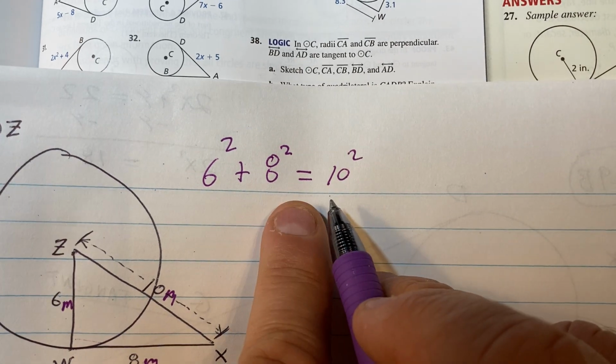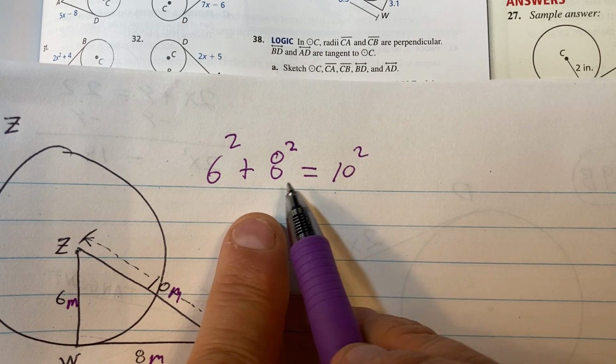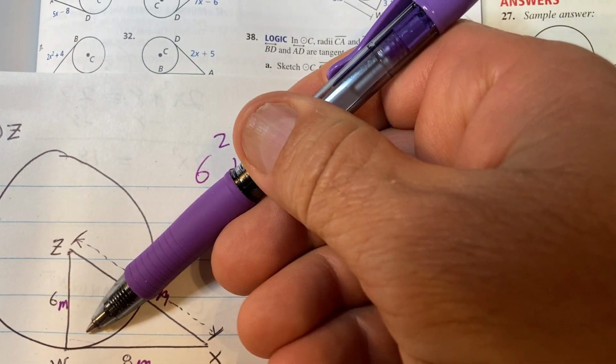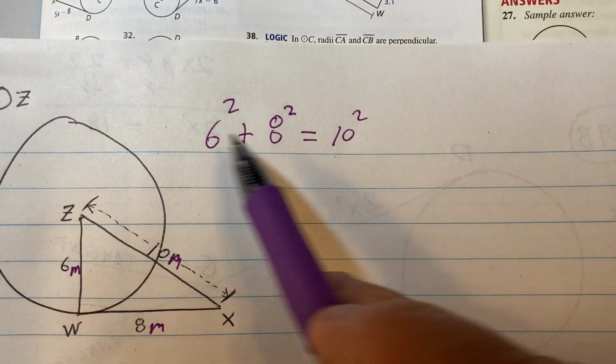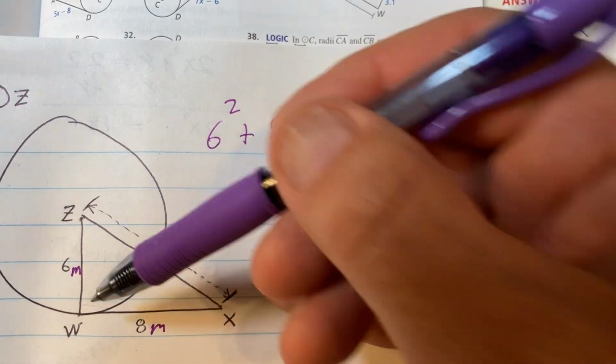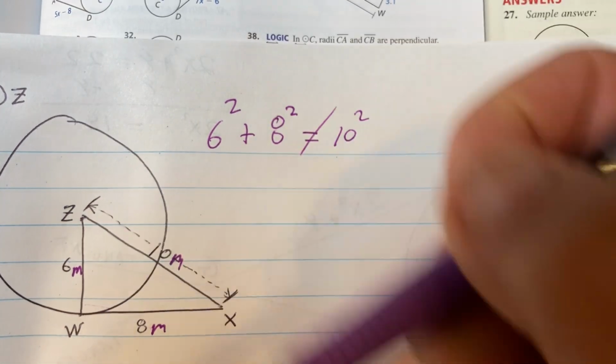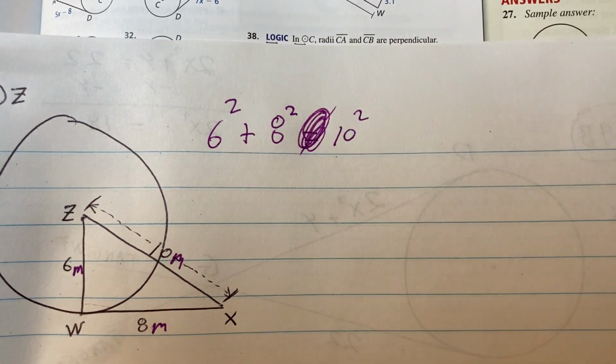If this is a true statement, that's 90 degrees. If that's a false statement, that is not 90 degrees. So you just have to find out if that's true or not to figure out if that is 90 degrees. If it's false, then that's not 90 degrees. I'll let you figure that out.